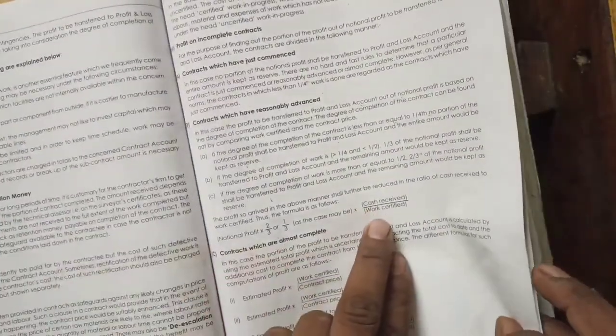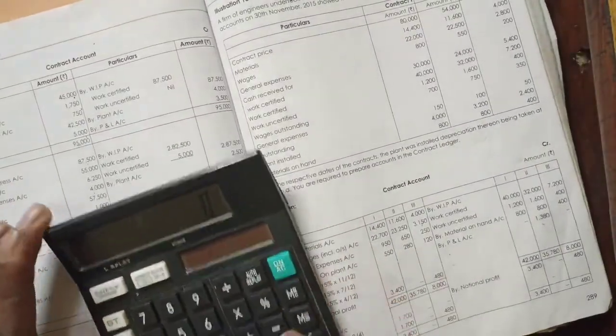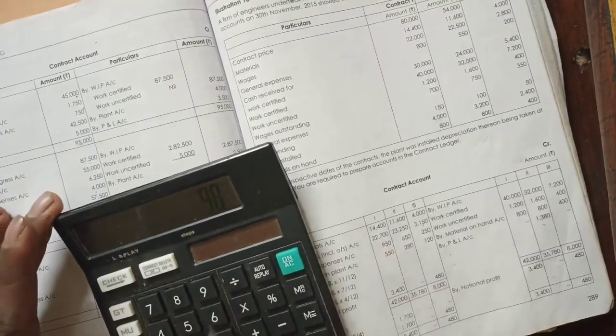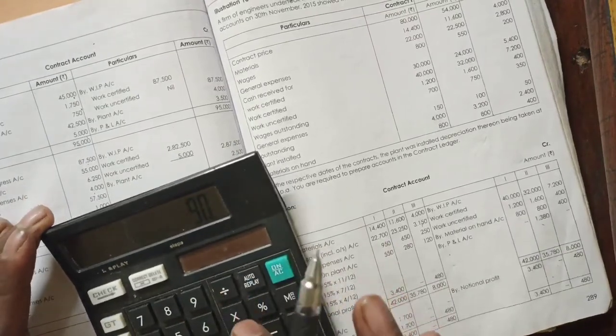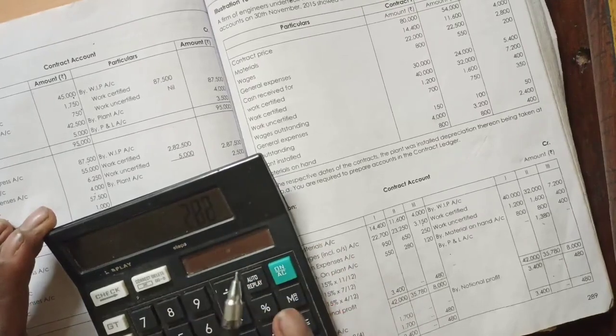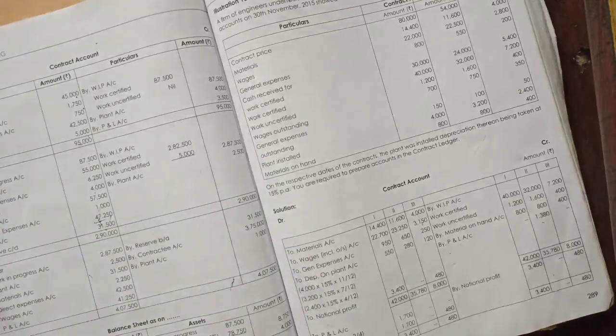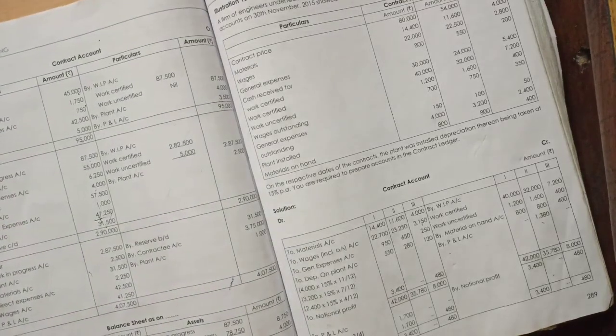So 2 by 3 notional profit, we calculate cash received by work certified. So that we see here, more than 50%. So 90% is to be the cash price. So 90% divided by 2 lakhs 82,500. So we see here more than 50%, so more than 50% we calculated.